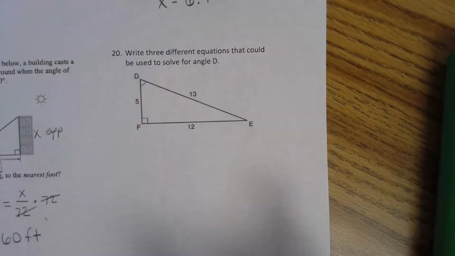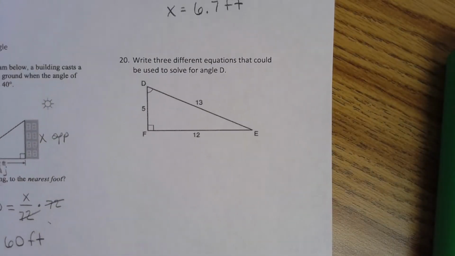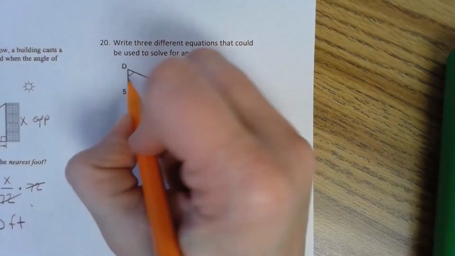Question number 20. We're going to write 3 different equations that could be used to solve for angle D. In order to solve for an angle, you would use inverse. So we could write inverse sine, inverse cosine, and inverse tangent because we actually have all 3 sides. So let's label them first.